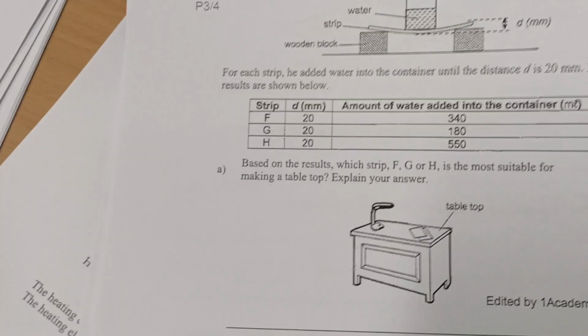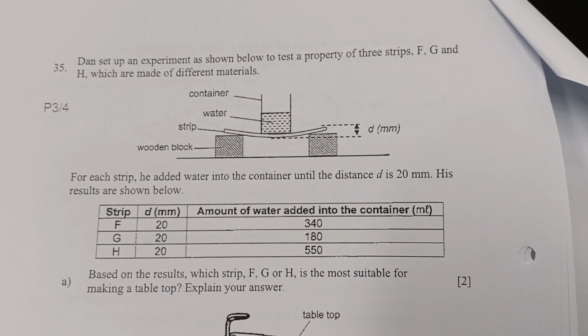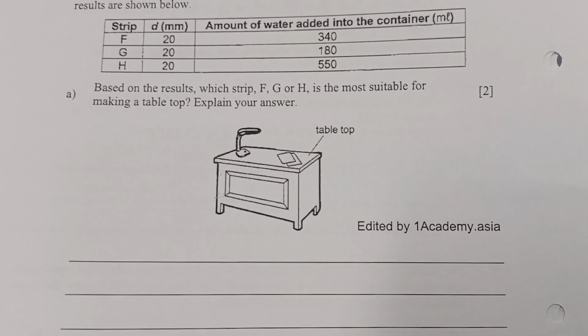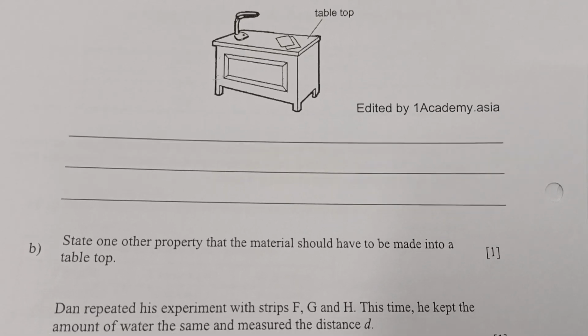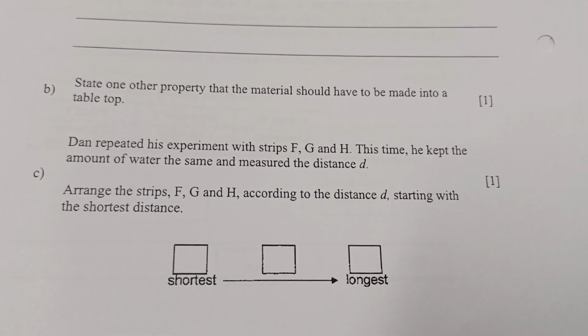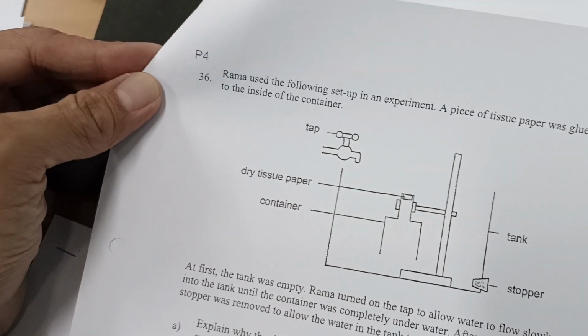Okay, let's see the next few. This is actually question 35, but it's integration of P3 and P4 content on material science. And this question is edited by One Academy as mentioned here. Stating the properties, again, material science, comparison of properties. And also this question 36 is definitely a P4 question on matter.